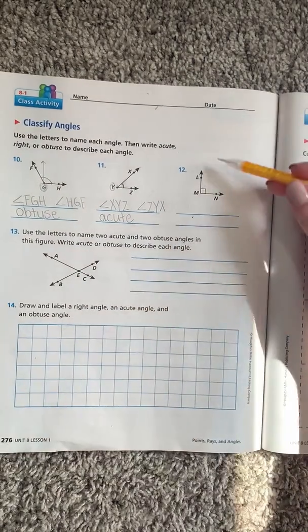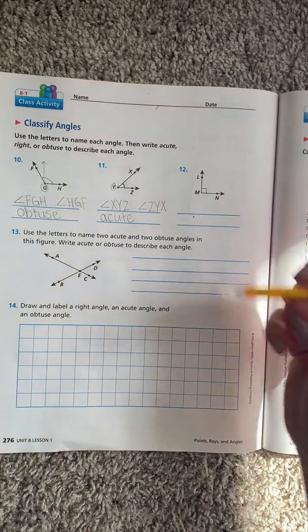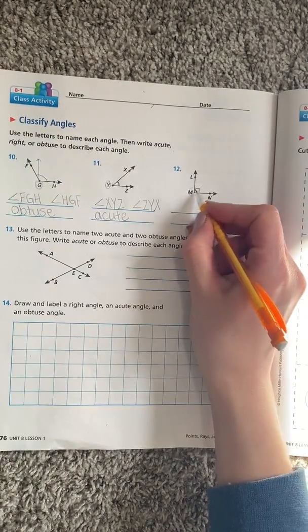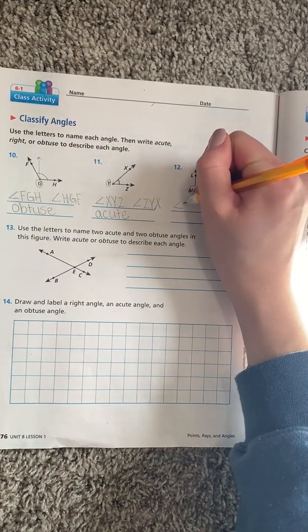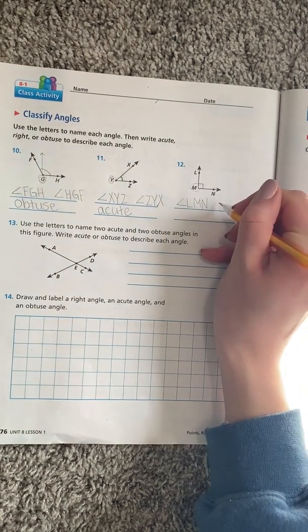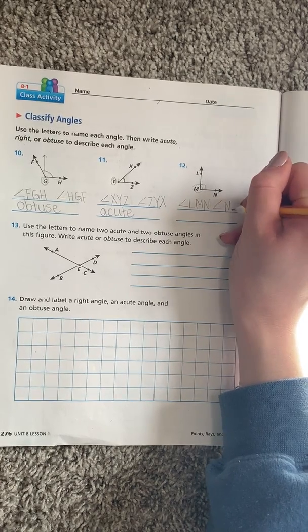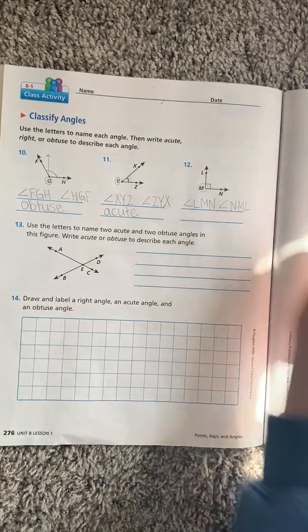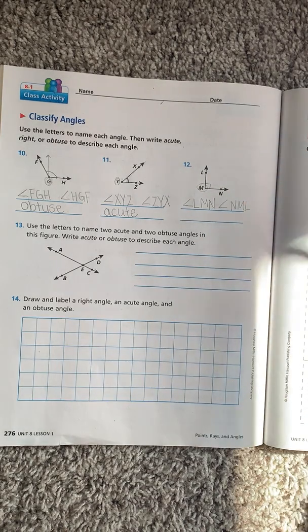Now for number 12, we have L, M, and we have N. So again, here's our vertex. When we write our angle, let's write our angle sign. We could write L, M, N, or you could write N, M, L. And is this one acute, right, or obtuse?